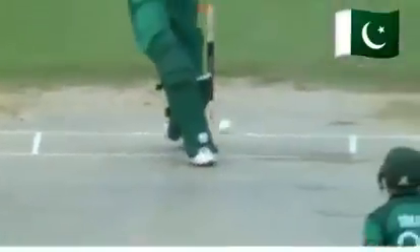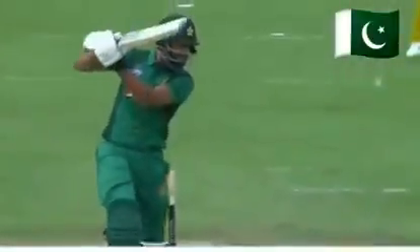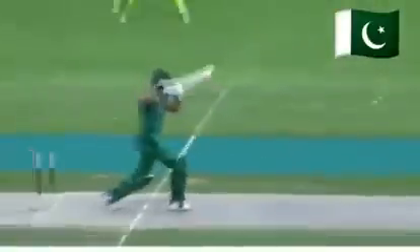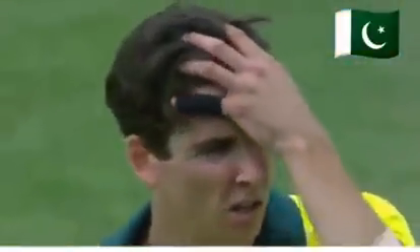through the offside. Just short of a length this time, a little bit outside off stump. He waited for it nicely. Just hit it on the up. Little punch through the offside and raced away. First boundary in ODIs for Shan Masood.